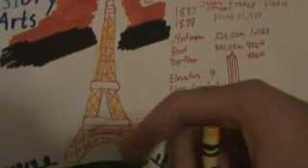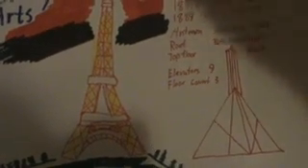I'm going to add a little bit of detail. If you've seen pictures of the Eiffel Tower at night, a lot of times it's a yellow type color at nighttime.